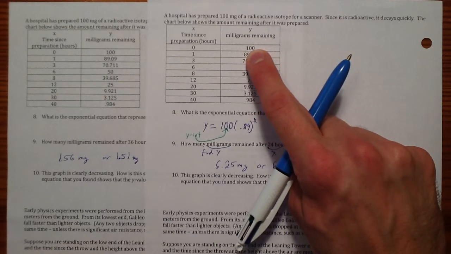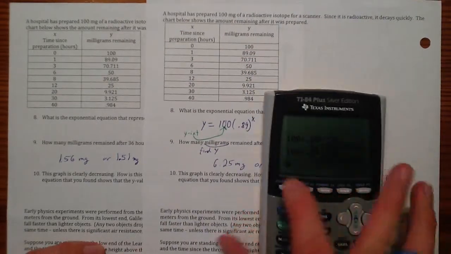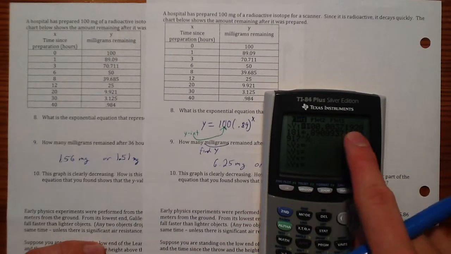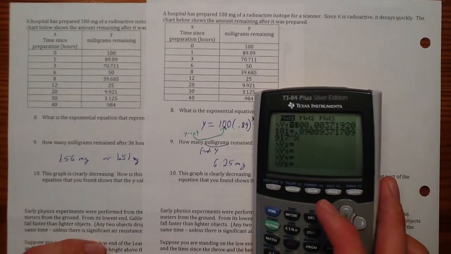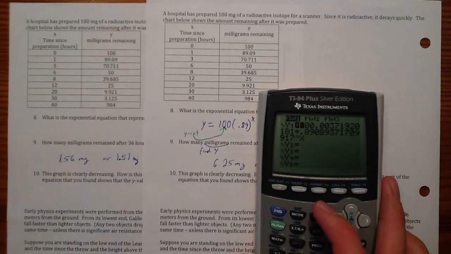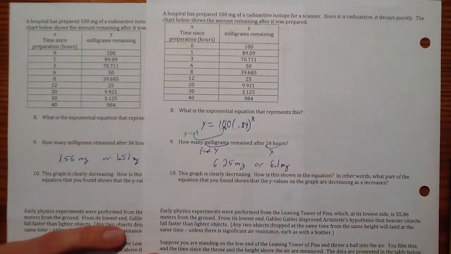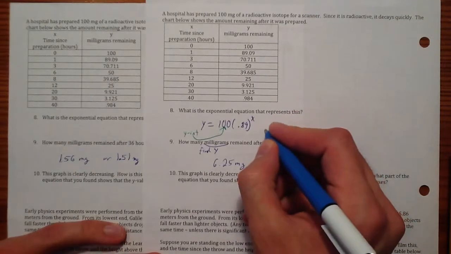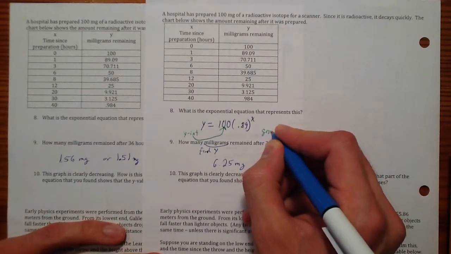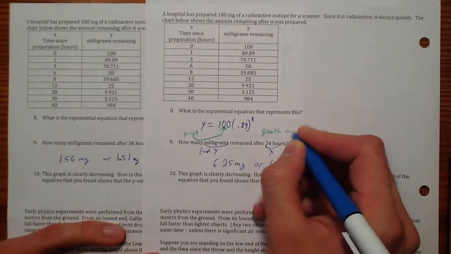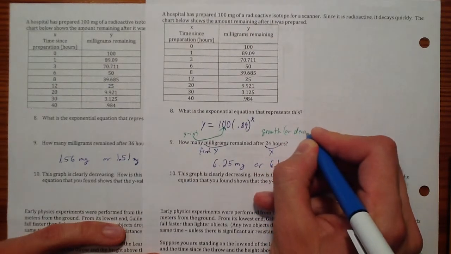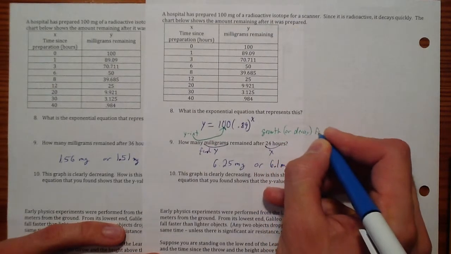Now, the equation was a little wacky, and it had some crazy decimals in it, see? So it wasn't exactly 100 based on the data and the way things rounded in the process of calculating it, but it's pretty much 100. This is the growth or decay factor.